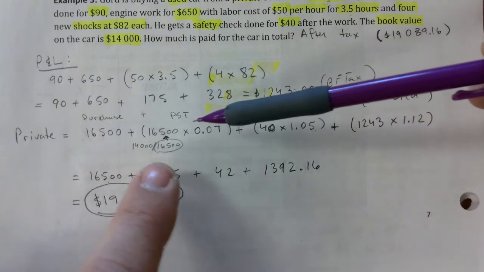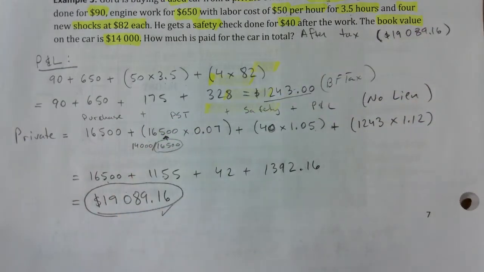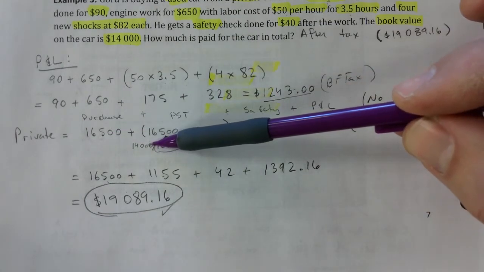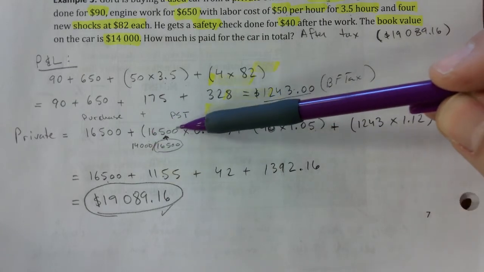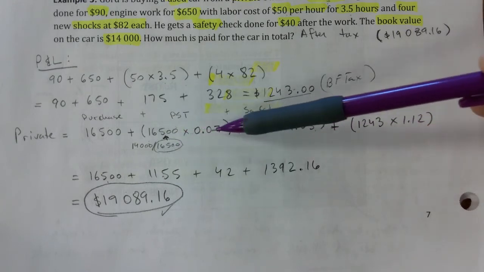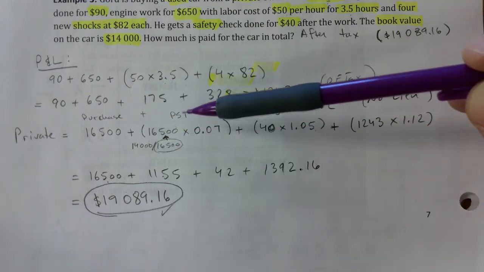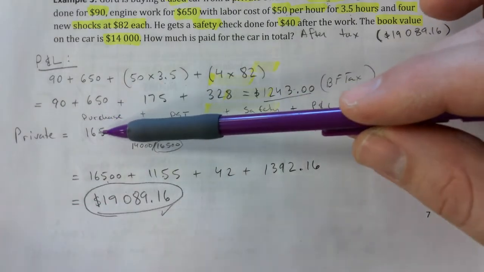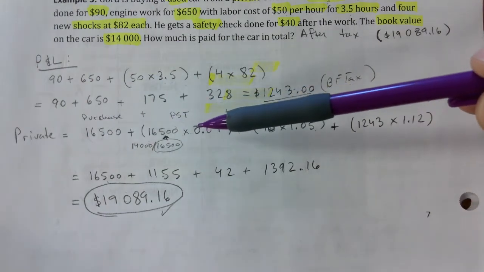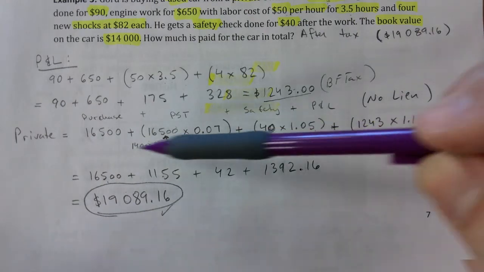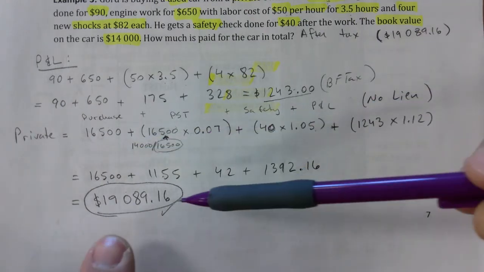Then you go to AutoPac to insure it, and they will look at the book value, right? It's like, okay, you bought it for 16,500. Our book indicates that your car is worth approximately 14 grand. So you're going to pay on the 16,500. Okay. And then you pay them the PST and they give it to the government. You don't give it to that person. So at first you can get away with just paying the 16,500 until you go and insure it. Then they calculate. But still, this is exactly how much you would have to pay in total, right?